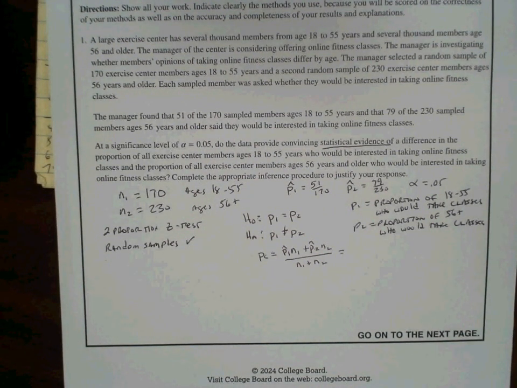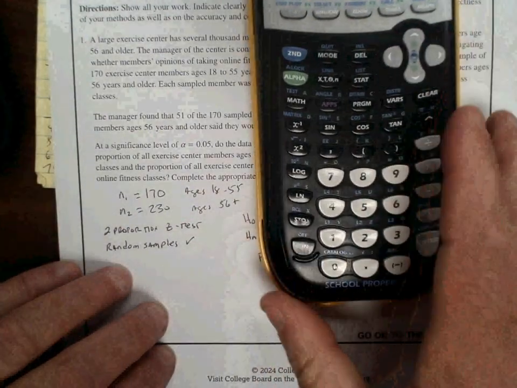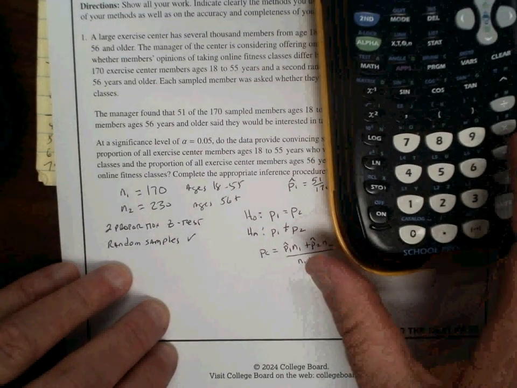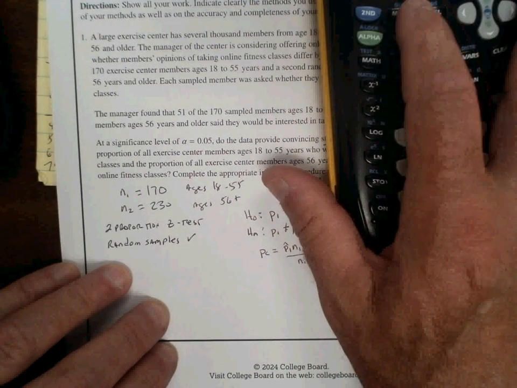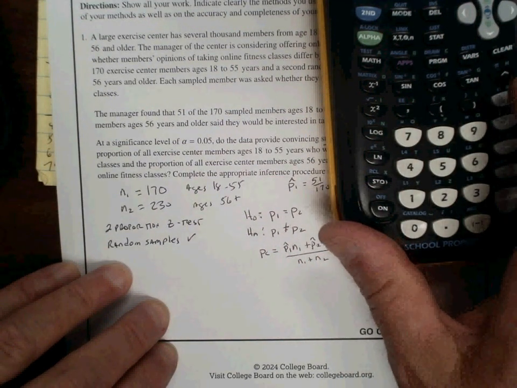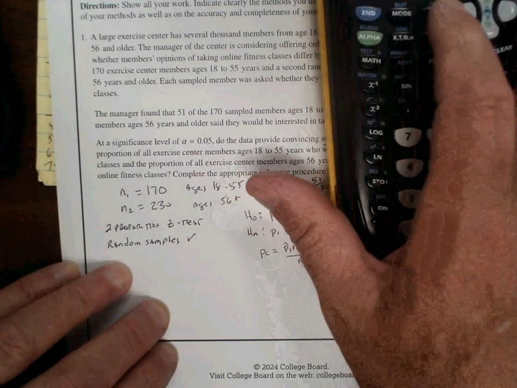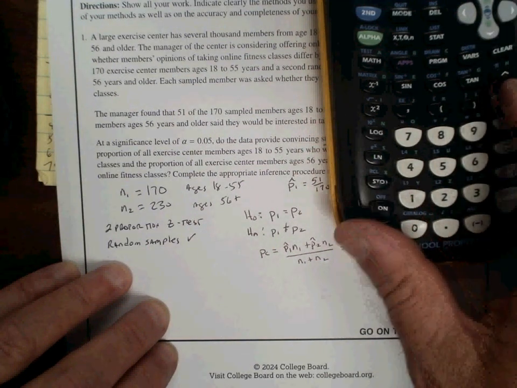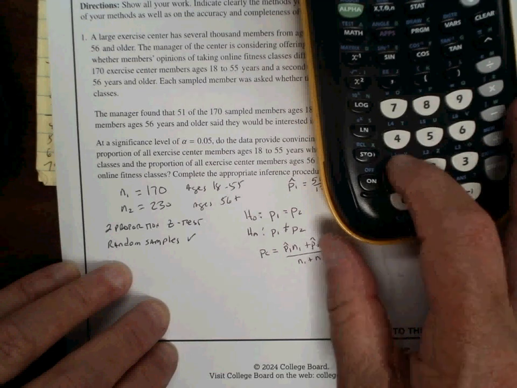Calculator. Let me check, make sure. So we have 51 plus 79, divided by 170 plus 230.